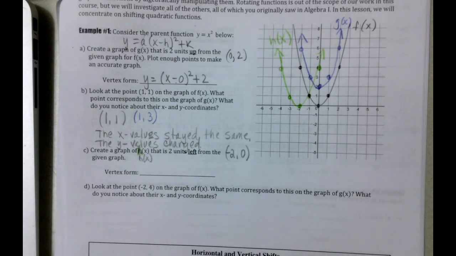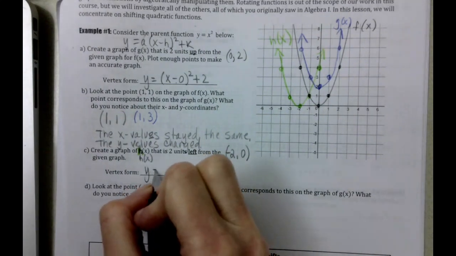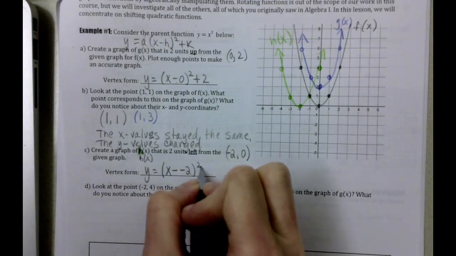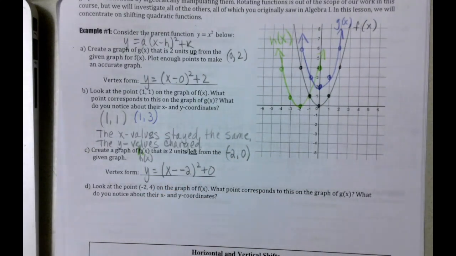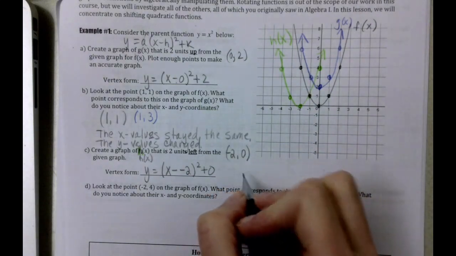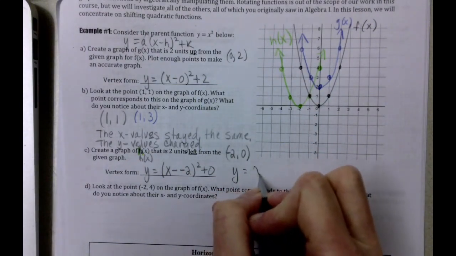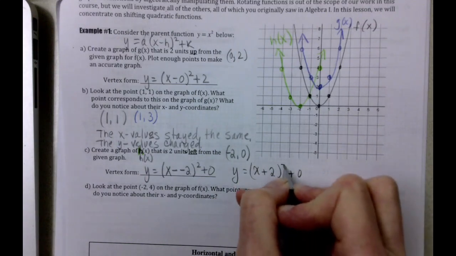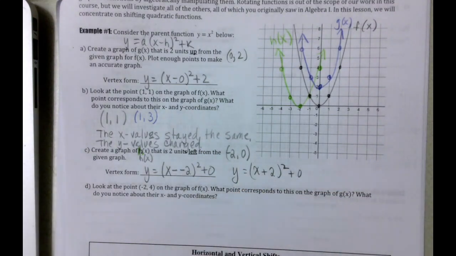And when we write that in vertex form, this is going to be y equals (x minus -2) squared plus 0. If we simplify that a little bit, it becomes y equals (x plus 2) squared plus 0. Double negative is a positive.